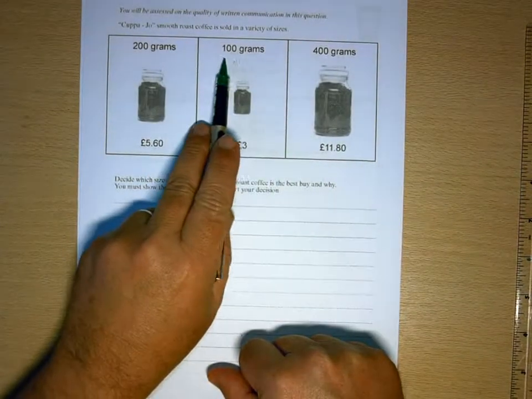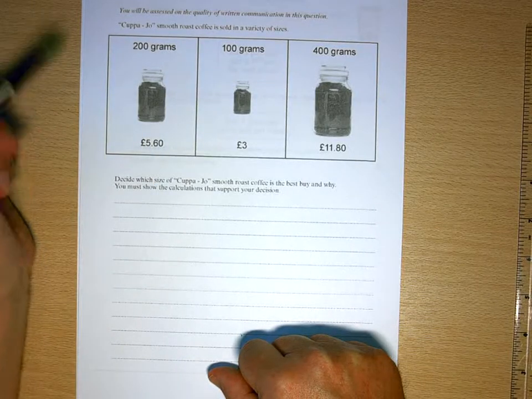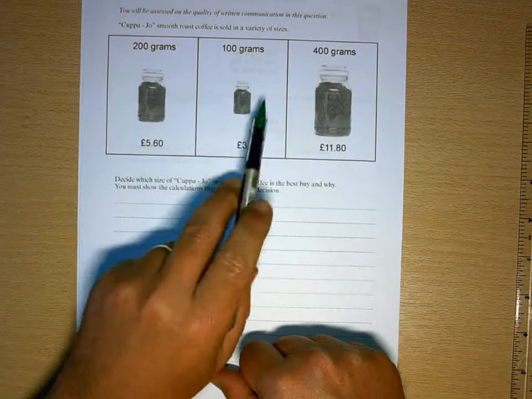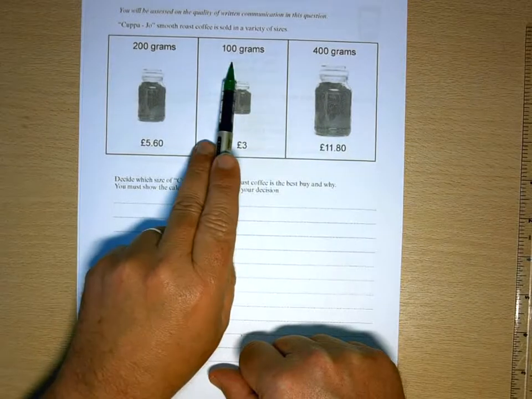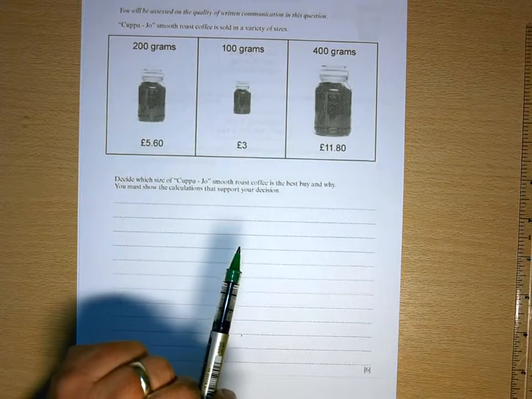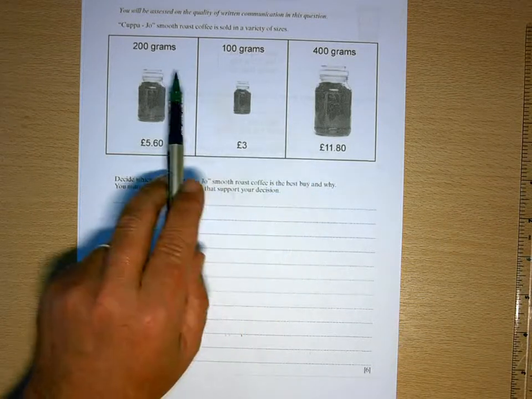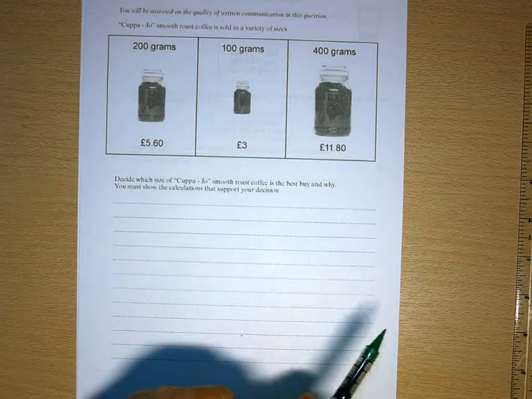You could make them all 400 by multiplying that one by 4 and that one by 2, or you could make those two 200 by multiplying that one by 2 and halving that one. But generally what we usually push towards with questions like this is to be working with hundreds.